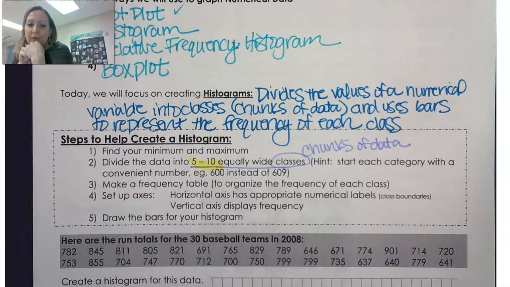Okay. This step 3 is going to be the biggest, I guess the longest part. We make a frequency table to organize the frequency of each class so we see how often each of the values occur in each chunk. Then we set up our axes, and then we draw our bars.